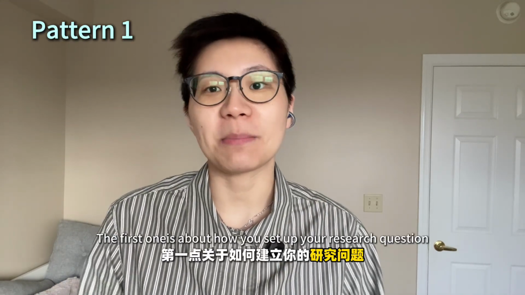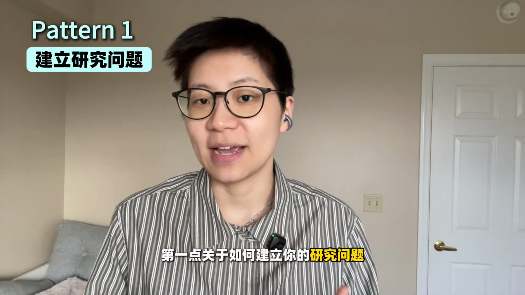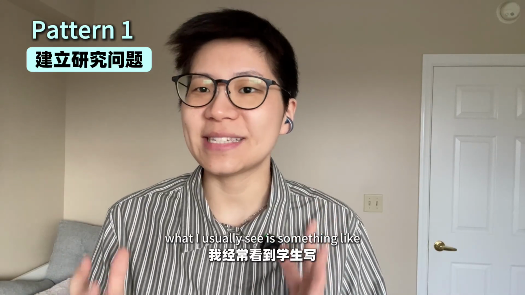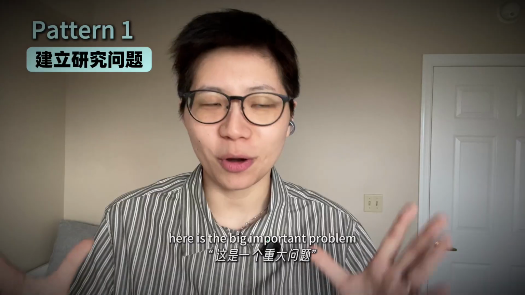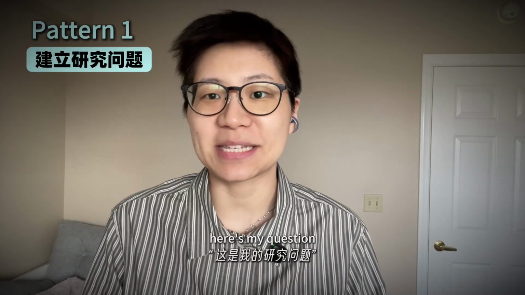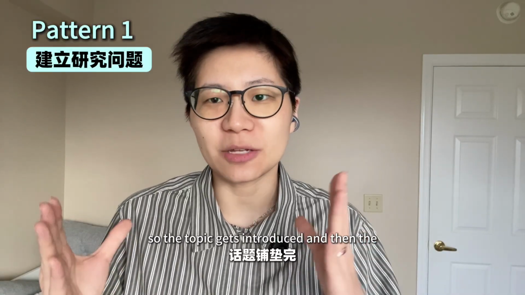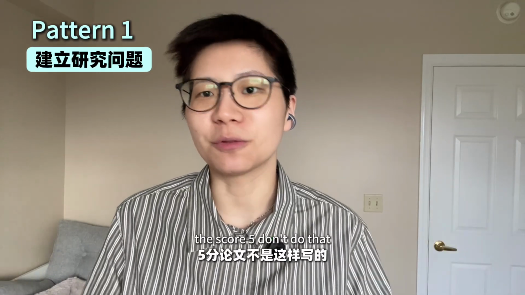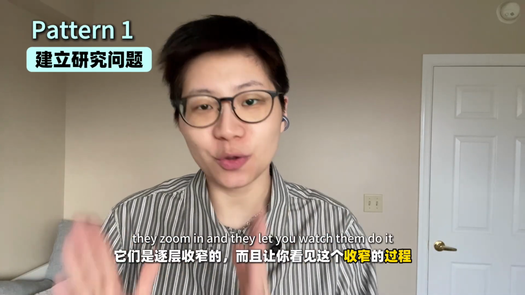The first one is about how you set up your research question. And most students get this wrong in a really specific way. What I usually see is something like, here is the big important problem, here are some statistics, here's my question. So the topic gets introduced and then the question just pops up. The Score-5 papers don't do that. They zoom in, and they let you watch them do it.